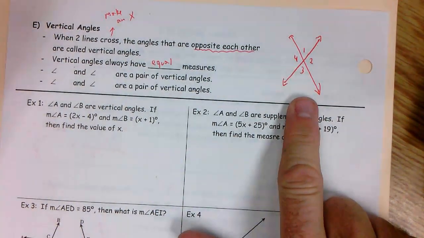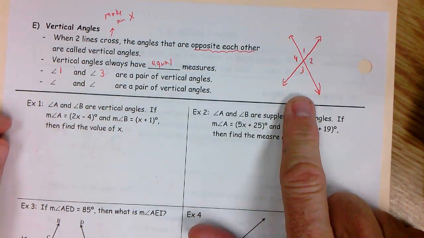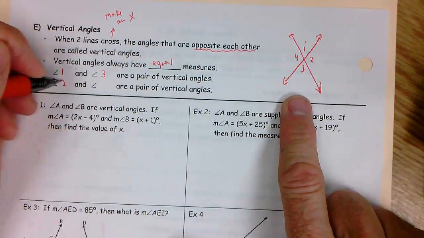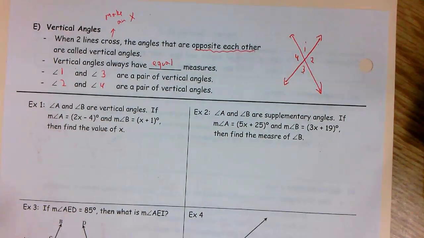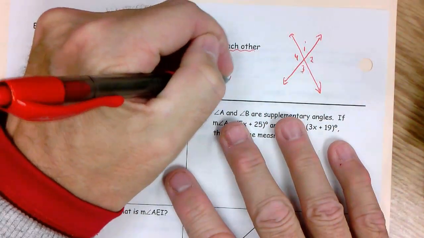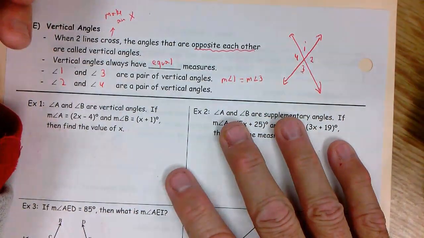So which ones are the vertical angles? Angle 1 and angle 3 are vertical angles because they are opposite each other. And angle 2 and angle 4 are a pair of vertical angles. That means that the measure of angle 1 equals the measure of angle 3.